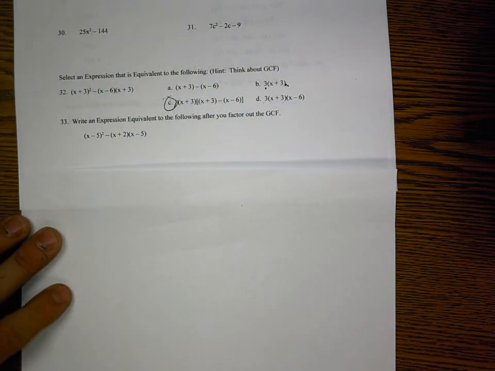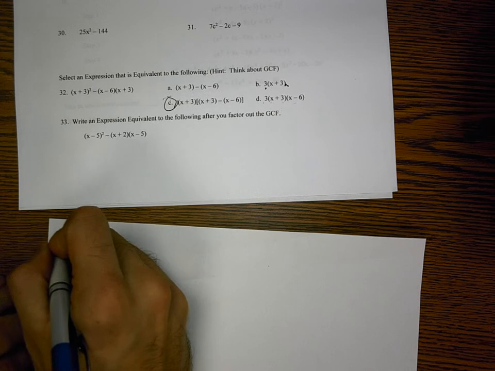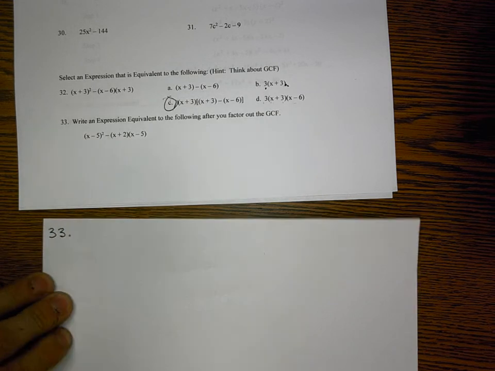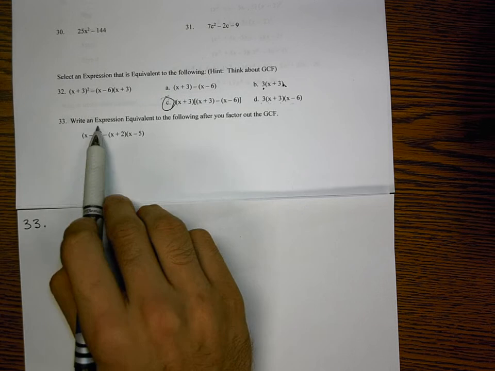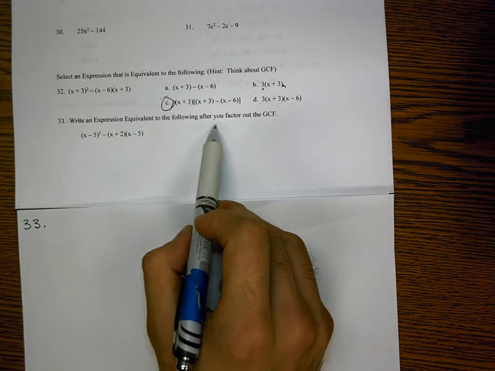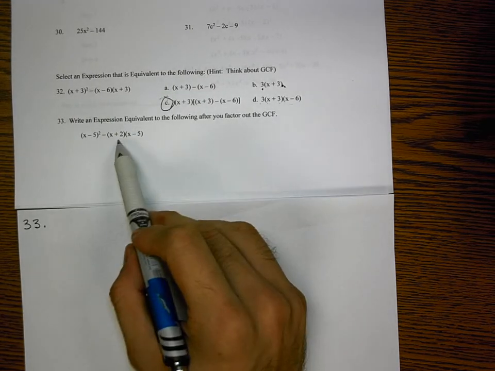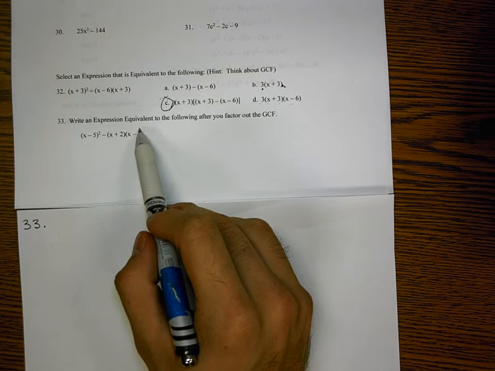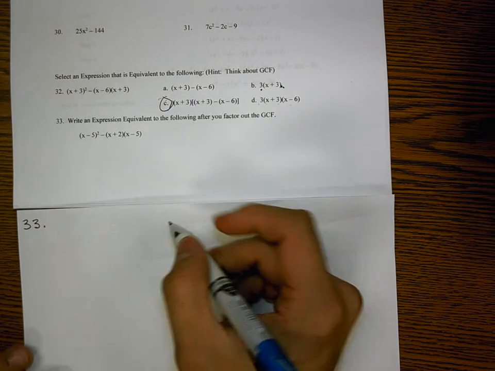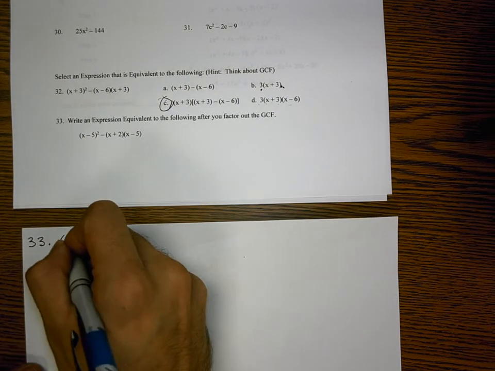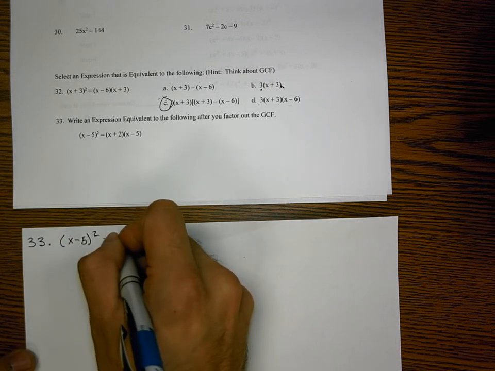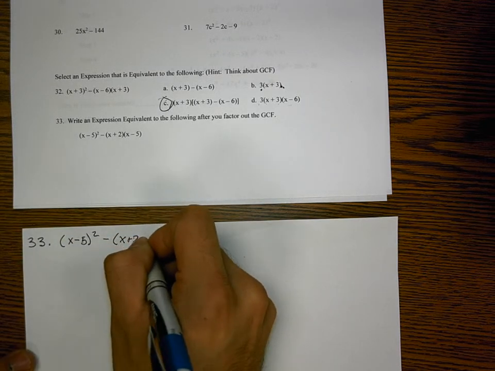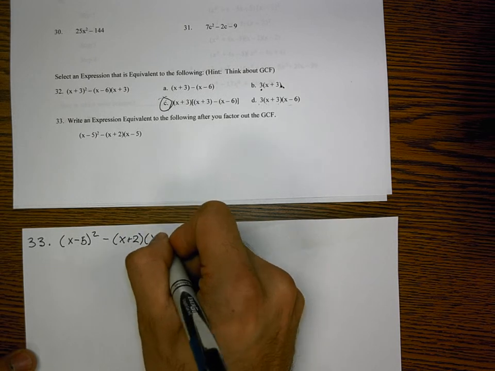Number 33 says to write an expression equivalent to the following after you factor out the GCF. So we're going to do the same process, but we're going to factor out the GCF for this problem. So I rewrite the problem: x minus 5 squared minus x plus 2 times x minus 5.